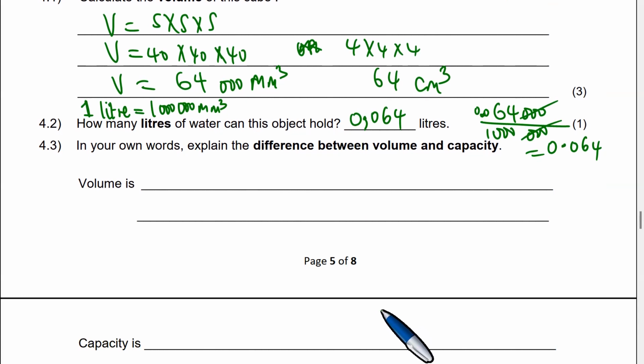There's a difference between volume and capacity in the way they're defined.